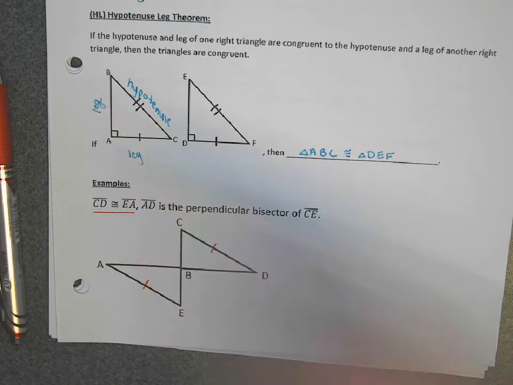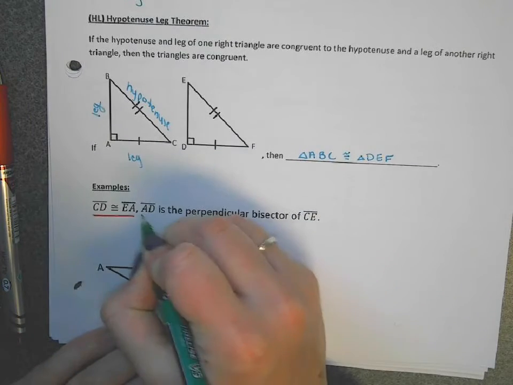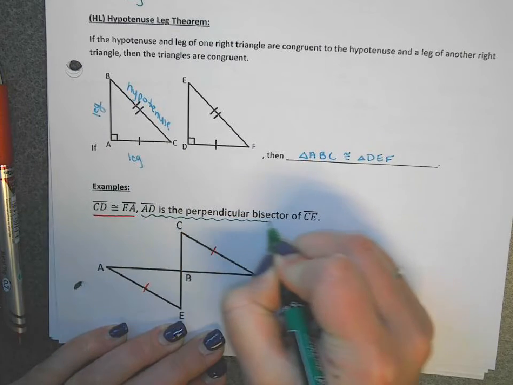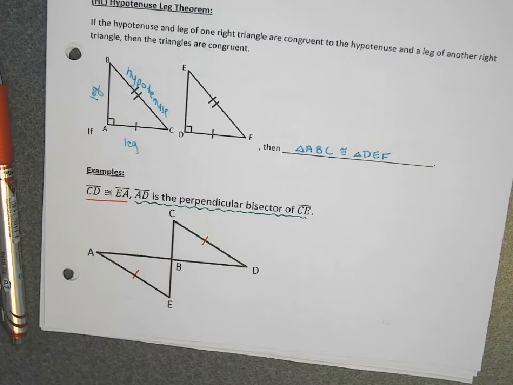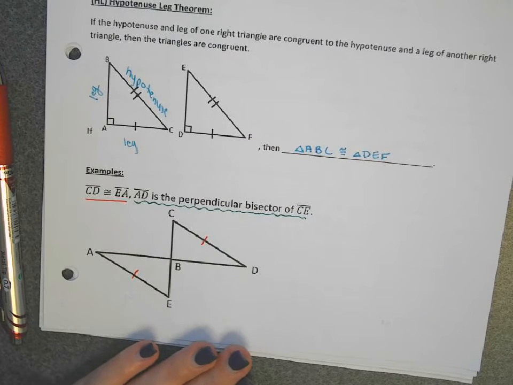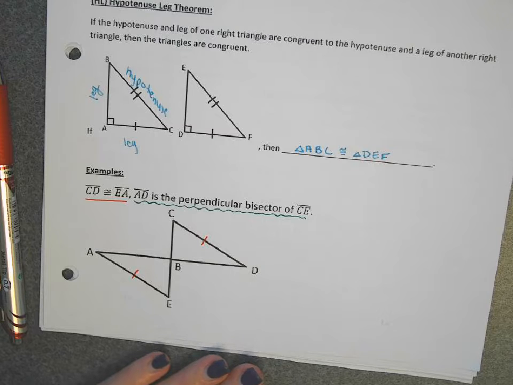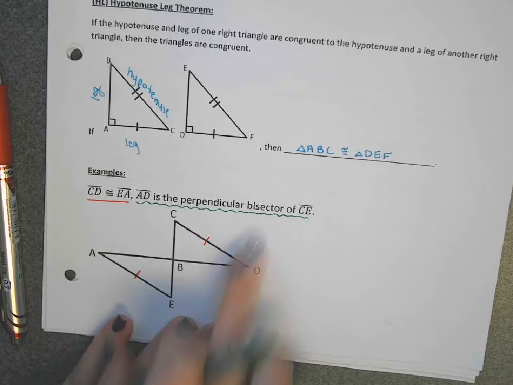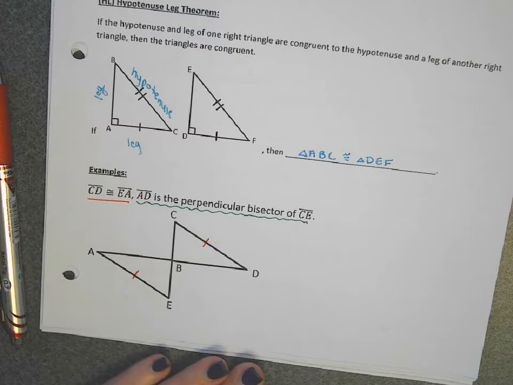Now this next sentence says that AD is the perpendicular bisector of CE. What does a perpendicular bisector give you? It gives us right angles. What else does it give us? The perpendicular part tells us right angles, and it's going to give us some equal sides because if it's a bisector, it's cutting something in half.